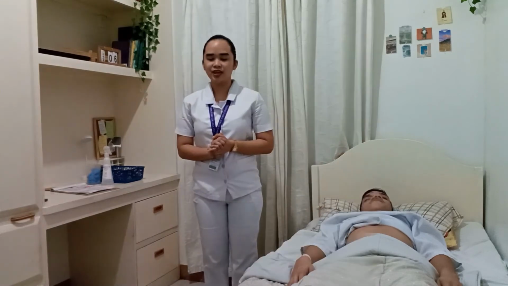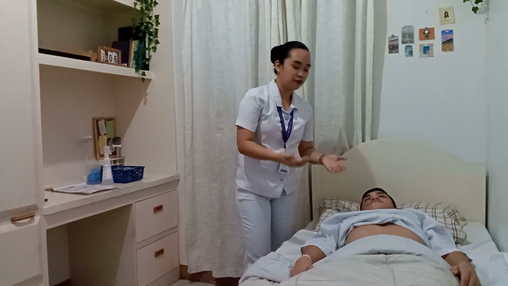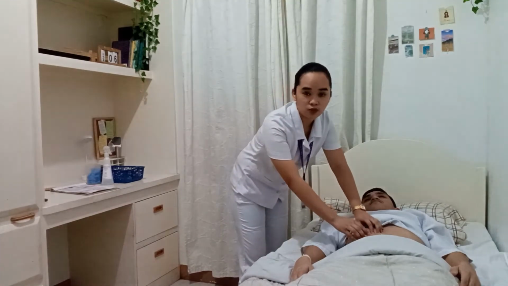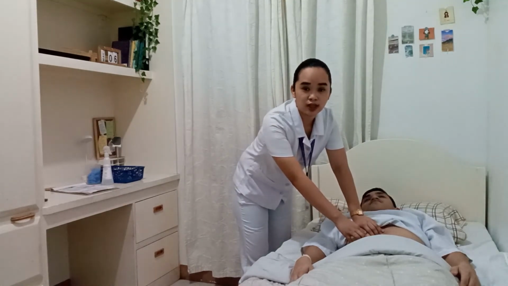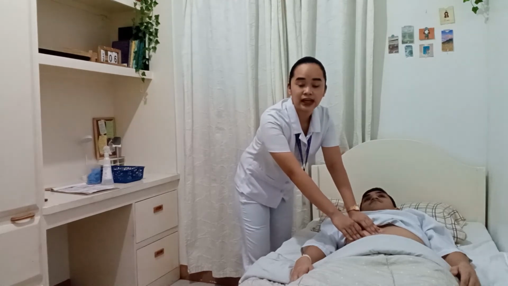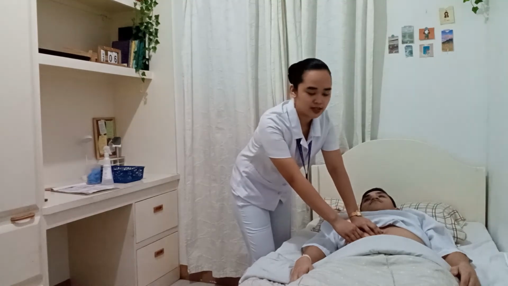Okay, now perform the hooking technique by standing at the right side of the client's chest, and then hook your fingers of both of your hands over the edge of the right costal margin, and ask the patient to take a deep breath, and then gently and firmly pull inward and outward with the fingers, and then note for consistency and tenderness.